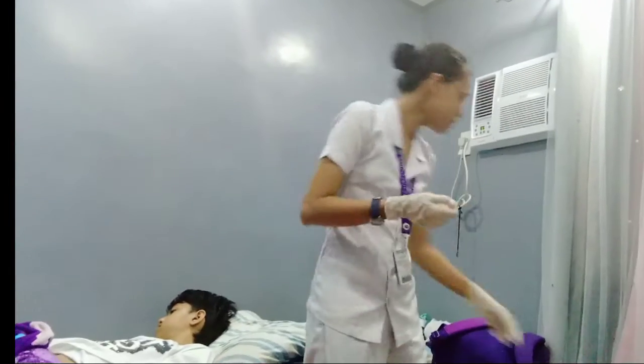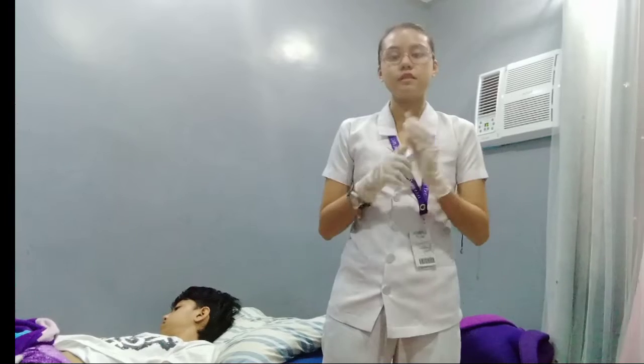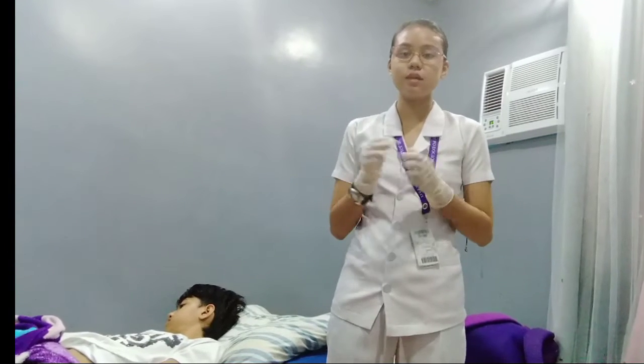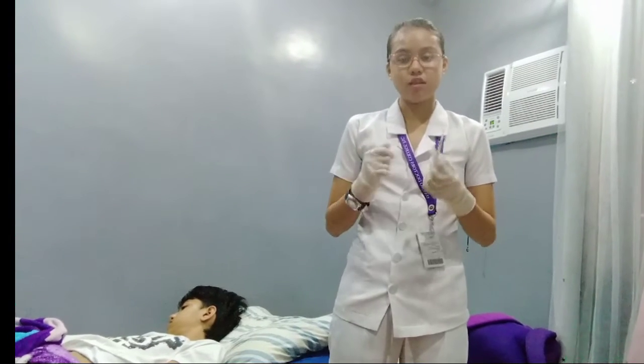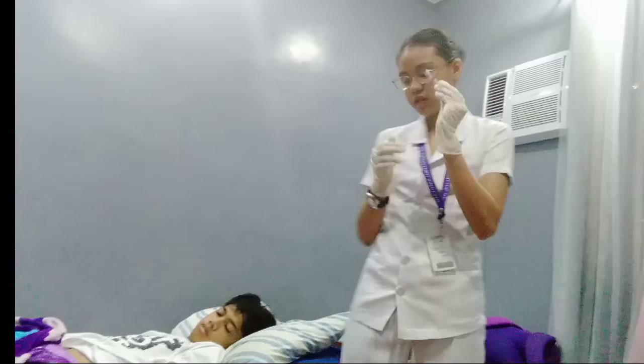Afterwards, we need to insert the needle firmly at a 45 to 90 degree angle and release the pinched skin. Rest your non-dominant hand on the patient to create a skin fold and again pull away fat from the muscle and to prevent feeling pain. Okay? Hold the syringe like you're holding a dart, just like this.